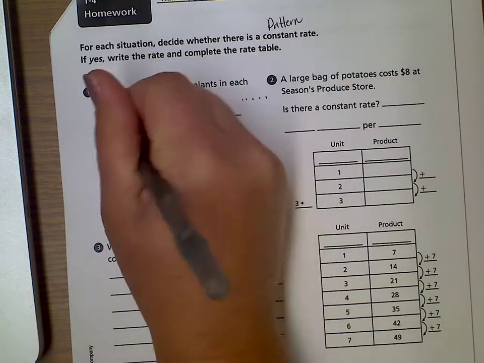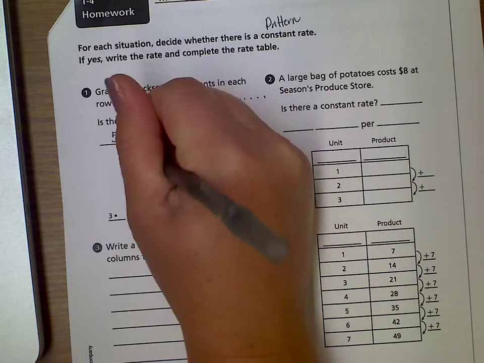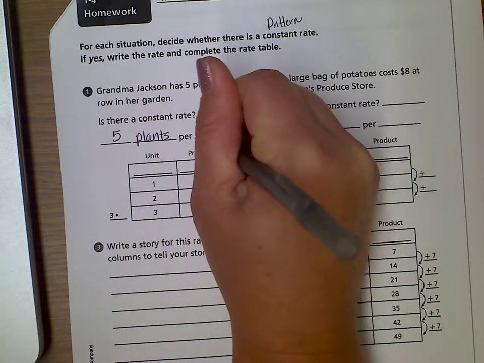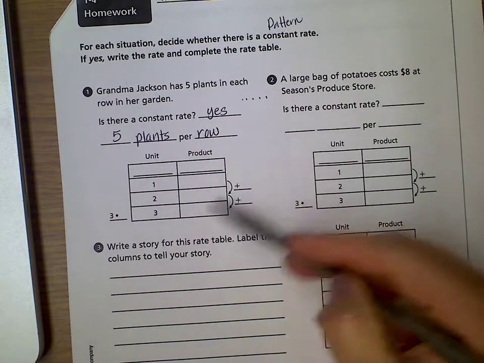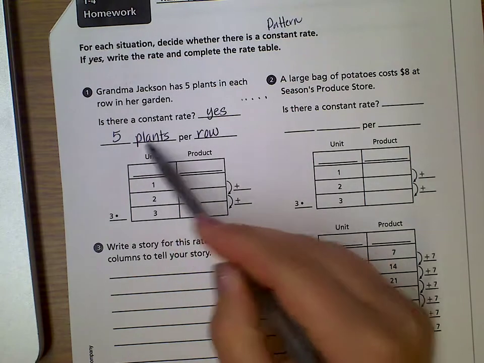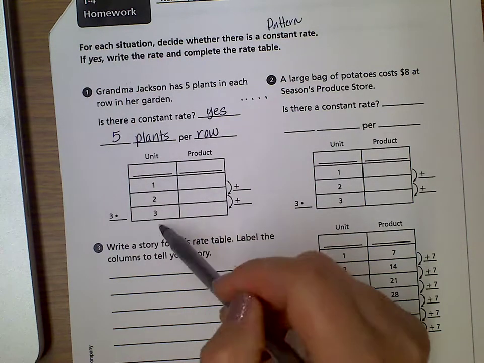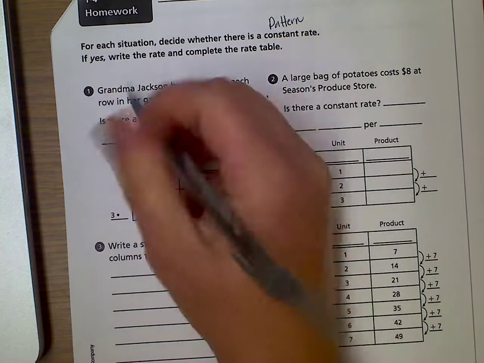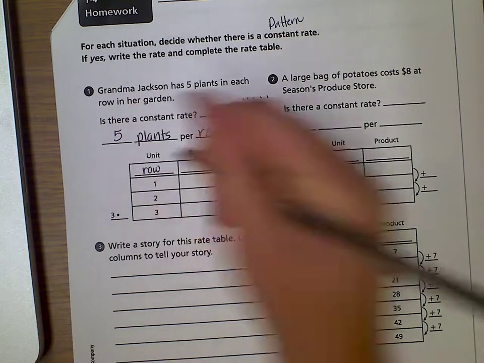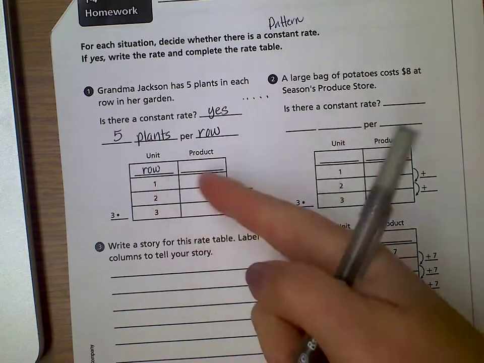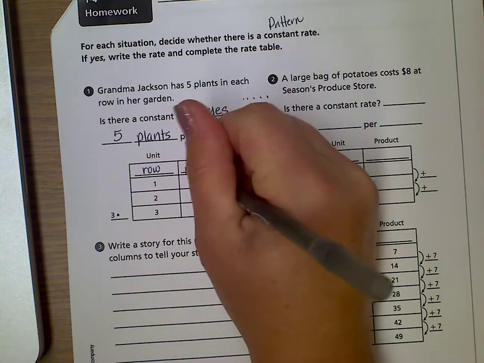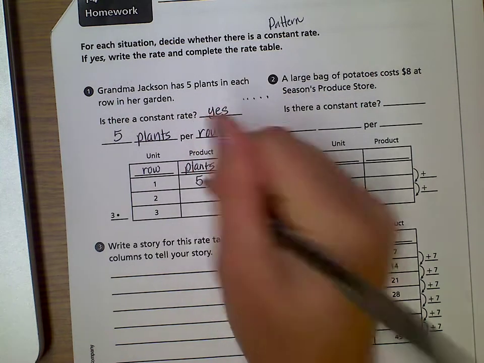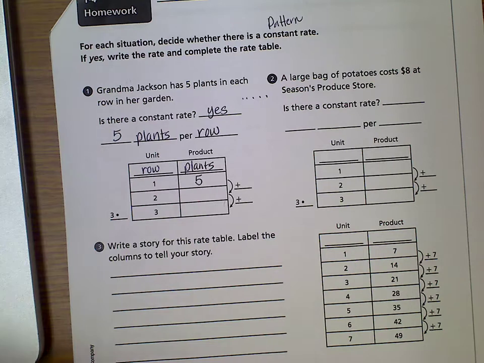There are 5 plants per row. Now, this is where it gets really weird, where you think 5 plants per row, you put the 5s here and then the rows there. But they're not. They're saying the unit is the row. So for every 1 row, there will be the product, which is the plants. And we would put our 5 here. So for every row, we have 5.